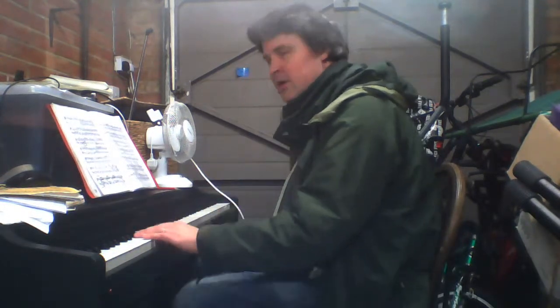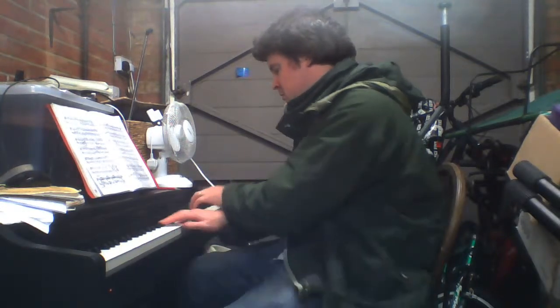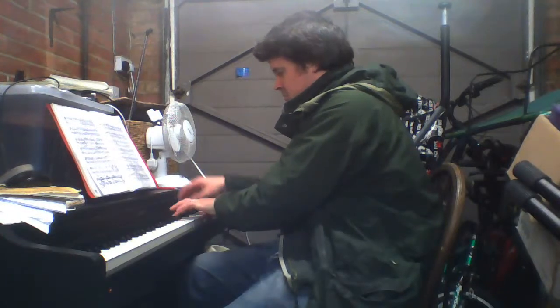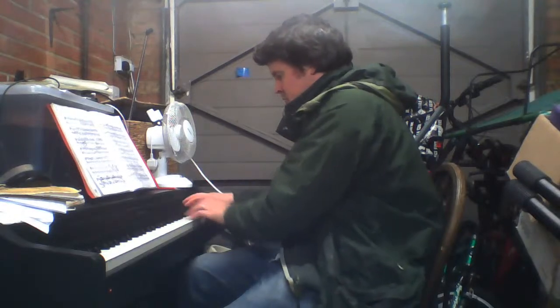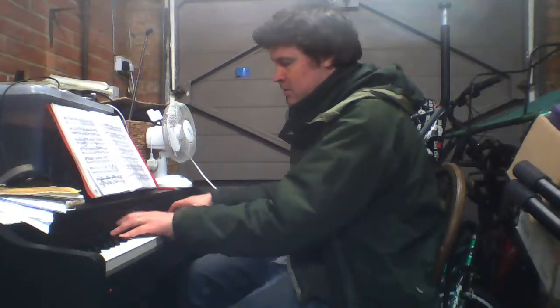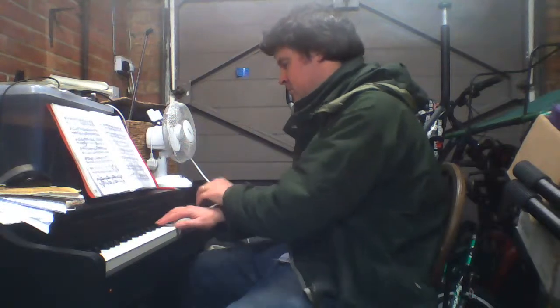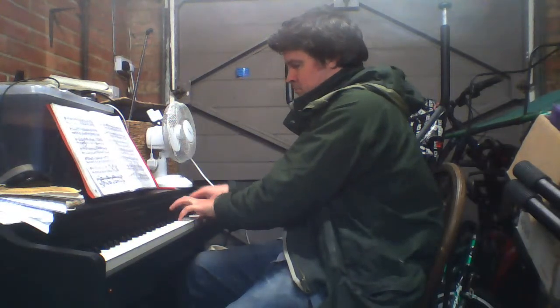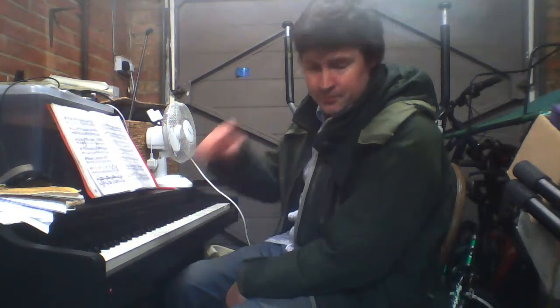So this third bagatelle. It's the same. I think it's exactly the same actually as the E flat major sonata, which is Opus 109. It has the same sort of thing in the first movement at the beginning.